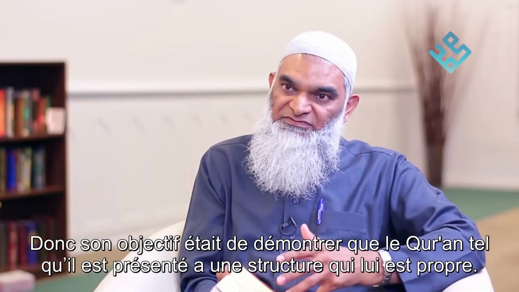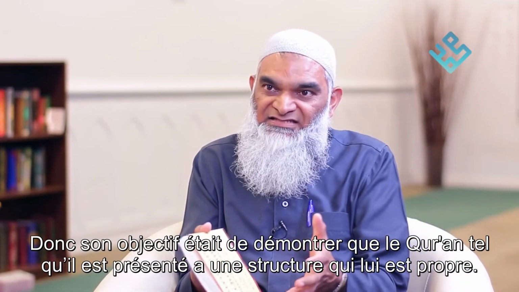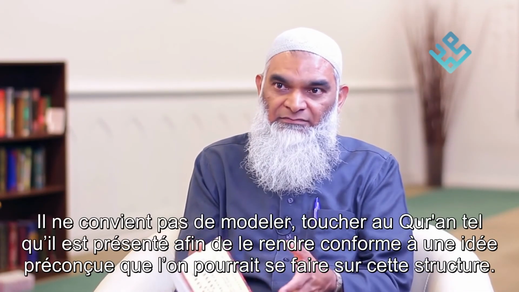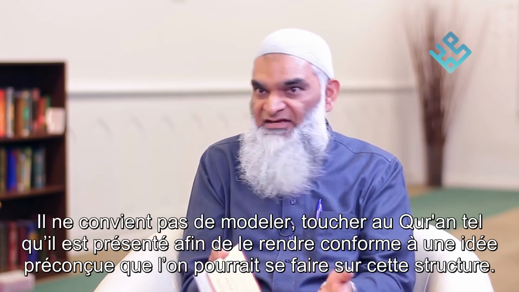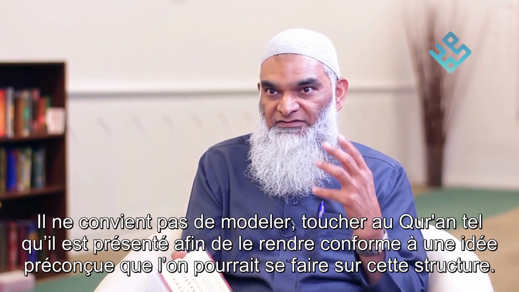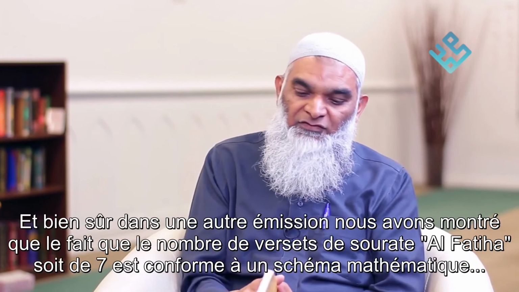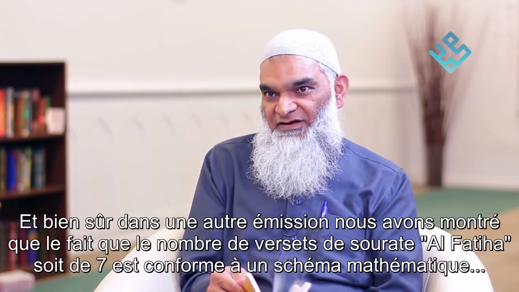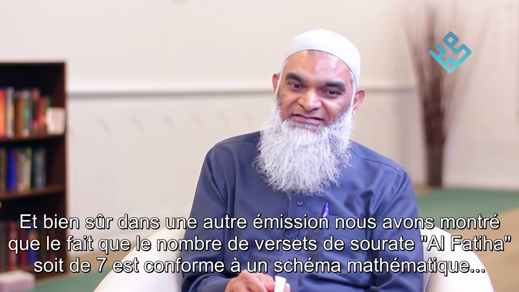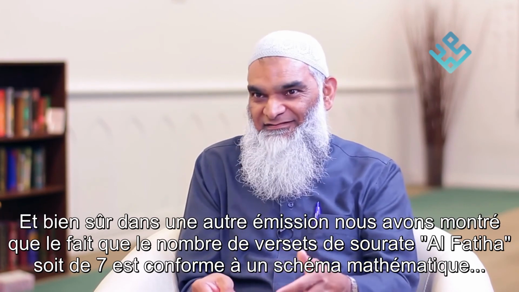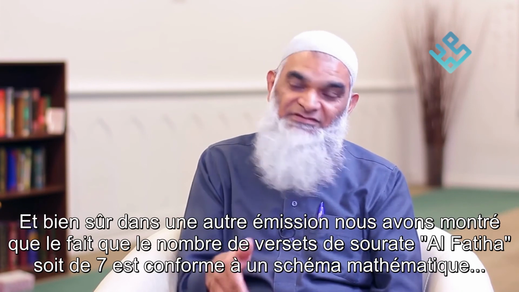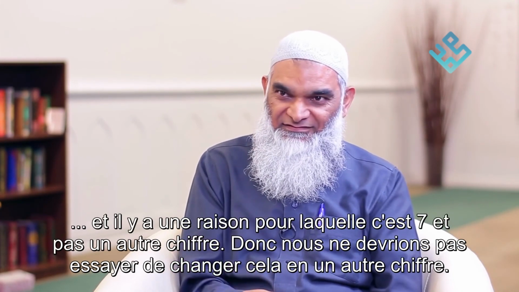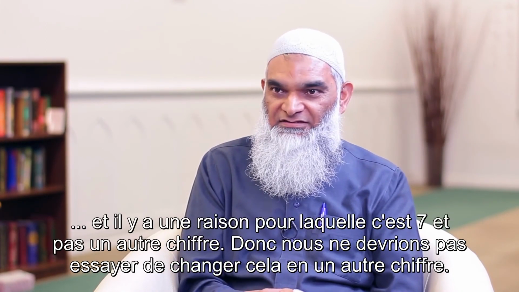So his purpose was to show that the Quran as it is has a structure, not to meddle with the Quran as it is, and to make it conform to some idea of what the structure should be. And of course, in a previous show, we have shown that the number of verses of Surah Al-Fatiha being 7 does actually conform to mathematical patterns. And there is a reason why it is 7 and not some other number. So we shouldn't try to change it to some other number.